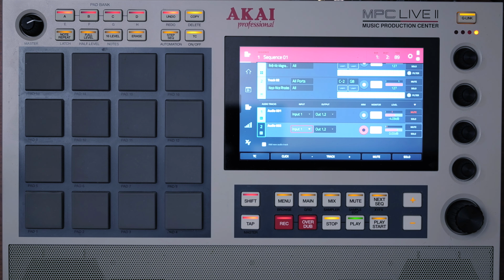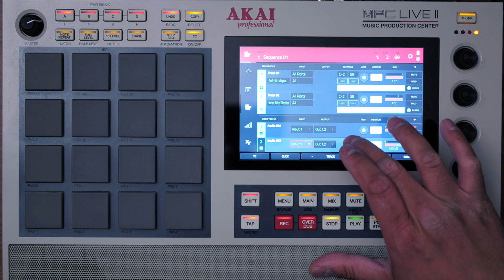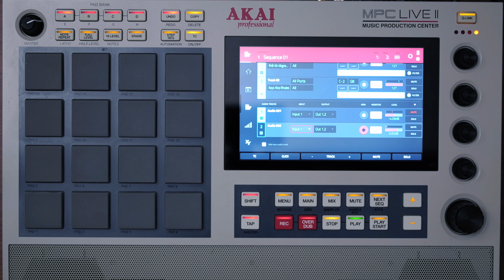So that's pretty much it. Hope that helps you guys. With the MPC Live, I believe you can record up to 8 tracks, whereas with the MPC X, you can record more. But the cool thing about that, if you do have the X, the process is exactly the same. Again, it's just the amount of tracks that you can have at once that is different.